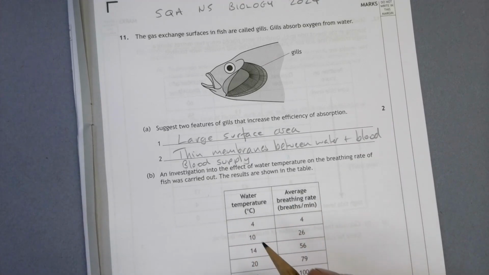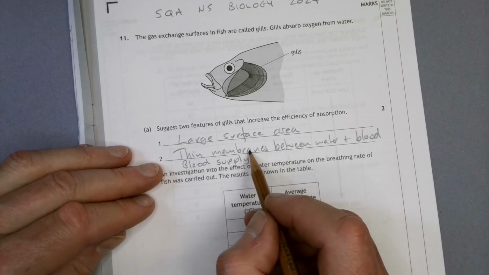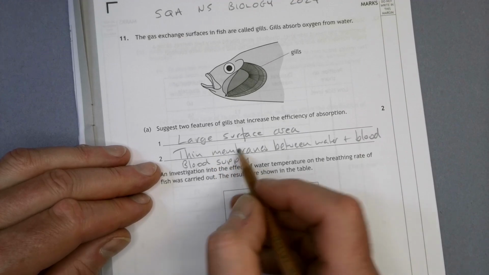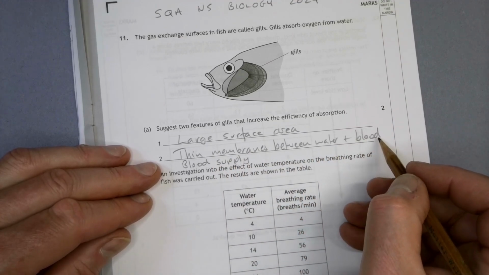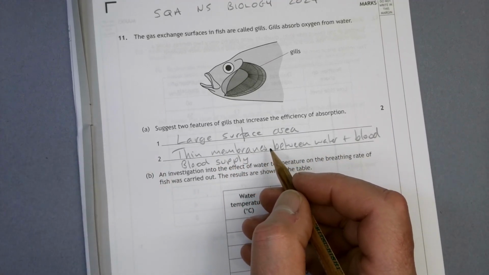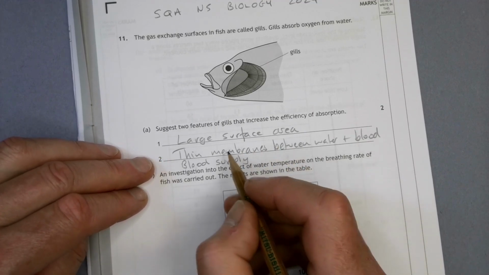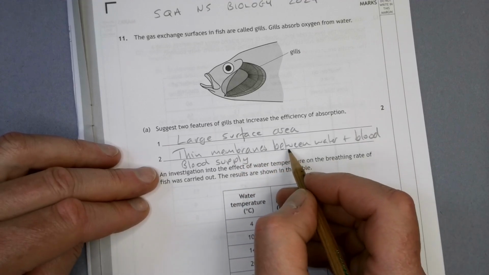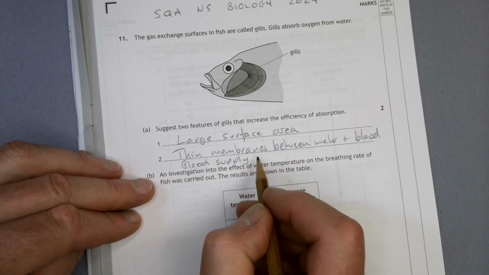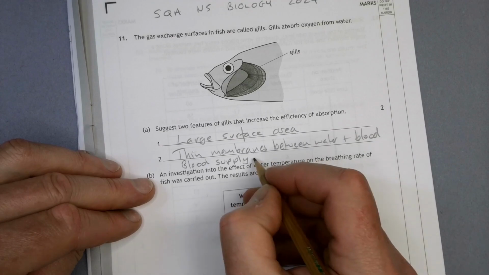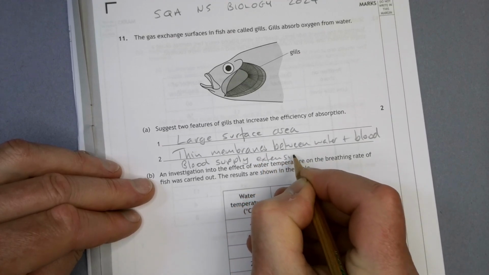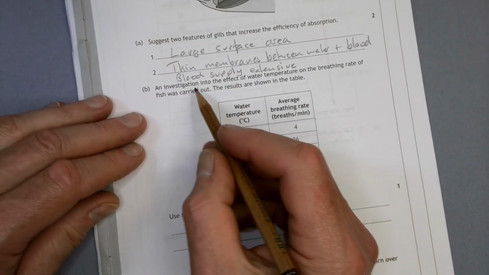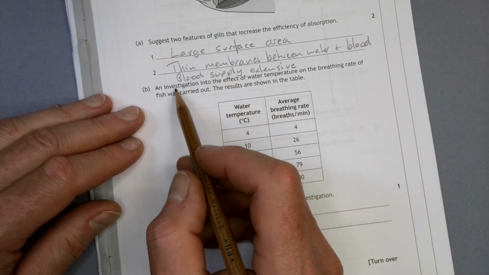The thin membranes, thin walls are mentioned in the marking instructions. I'm not sure that walls is a term I would use particularly, because walls tends to suggest cell walls, which animal cells don't have. Thin membranes, they are cell membranes that separate the water from the blood, so that cannot be wrong. Blood supply, a good blood supply or an extensive blood supply. Okay, you pick one of those 3 and I have only 2 of them. Make sure you cross one out. Cross out the one you're not sure of if you do write 3 in as an idea.